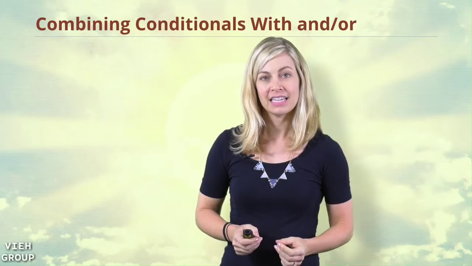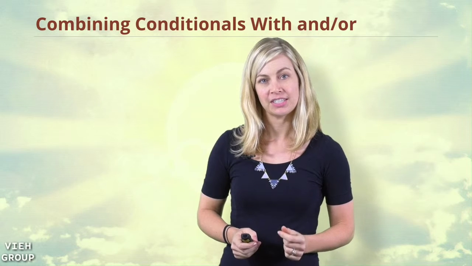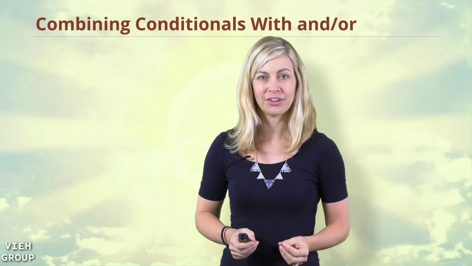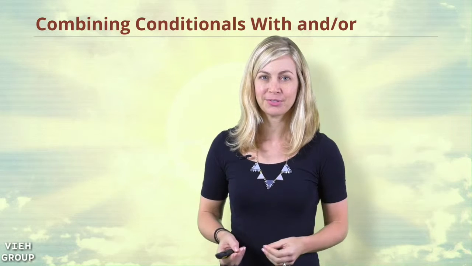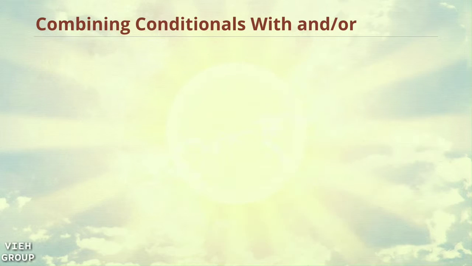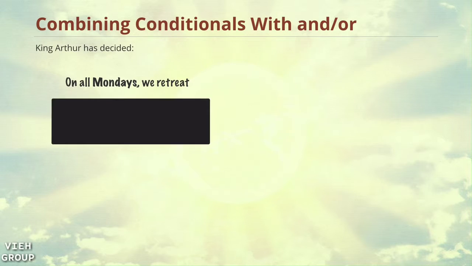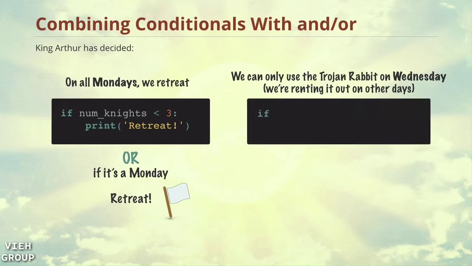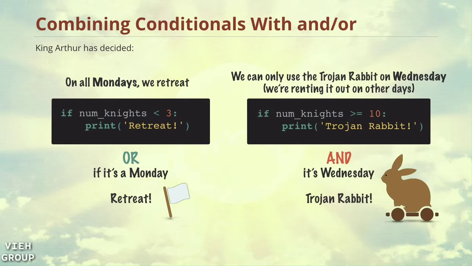We can combine conditionals with Boolean operators and an or, which will come in handy because King Arthur has complicated our rules of engagement a little bit. He's declared that on Mondays we always retreat, and we can only use the Trojan rabbit on Wednesdays because we have to rent it out for parties on the other days of the week.